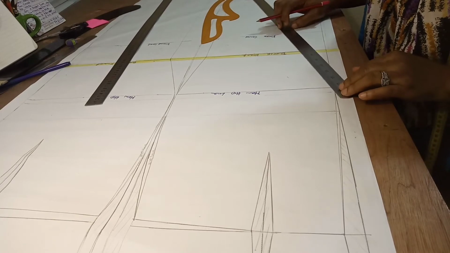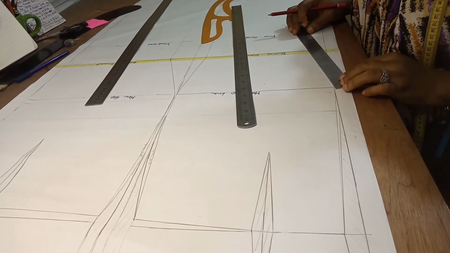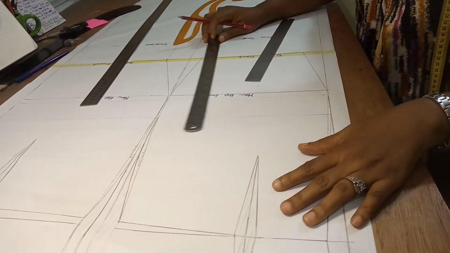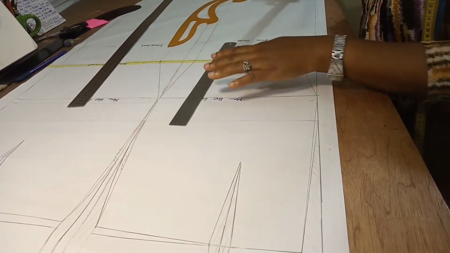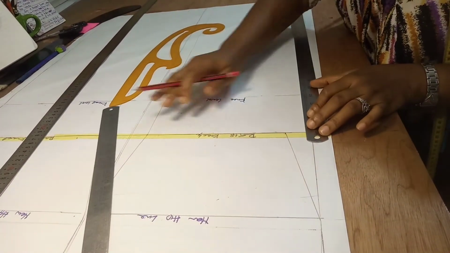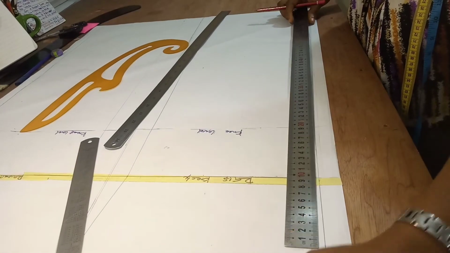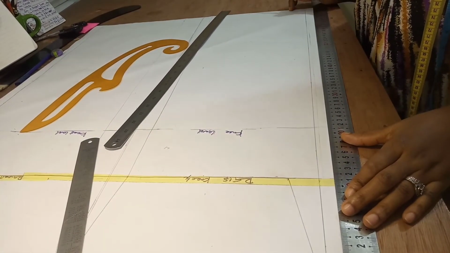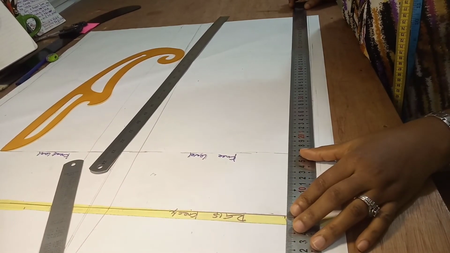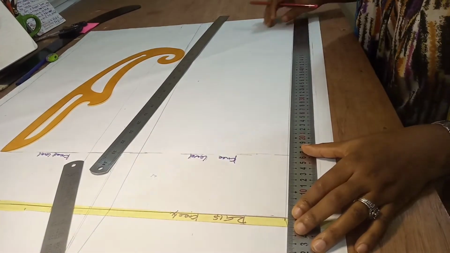Then take it to your shaped raised knee. Then you take it down to the hem of your dress. So this is my 1.3 where I marked it. 1.3 at the hem. So I'm going to mark the 1.3, then also mark the one you take straight to the hem.